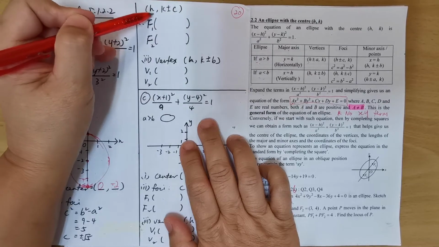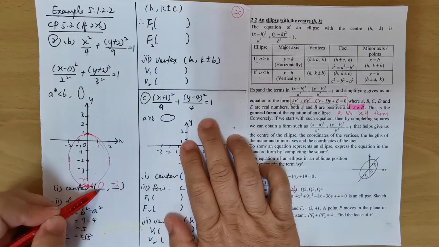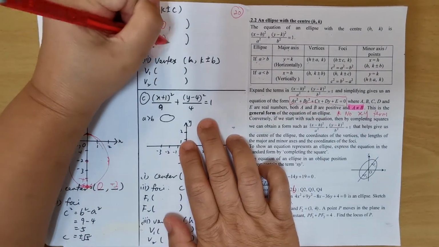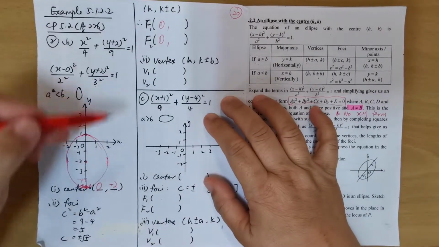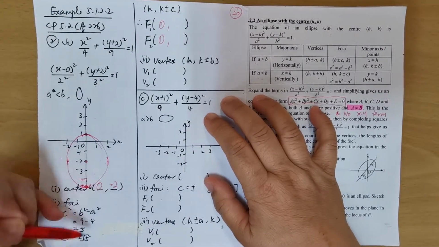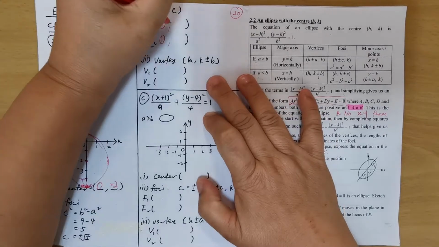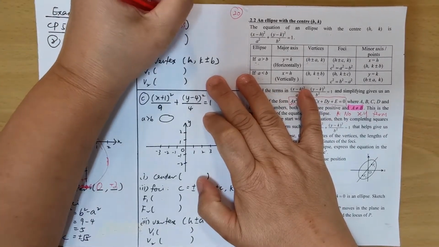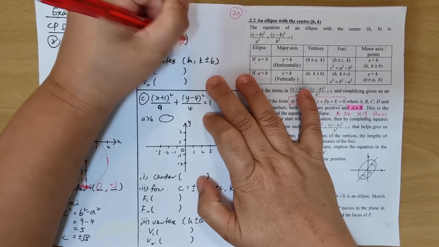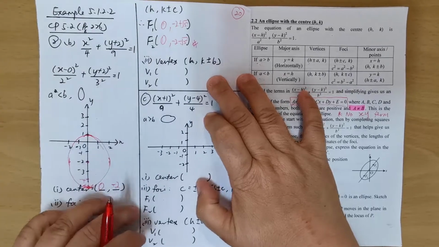H remains the same. The x coordinate is the same as the center, so it's 0, 0. And K is negative 2. So negative 2 plus or minus C. So negative 2 plus square root 5, and negative 2 minus square root 5. Yes, these are the foci.